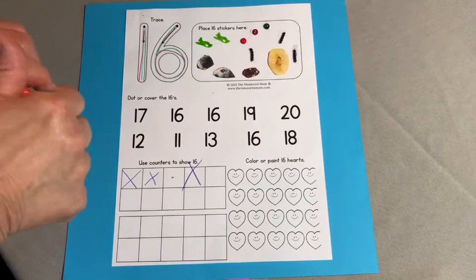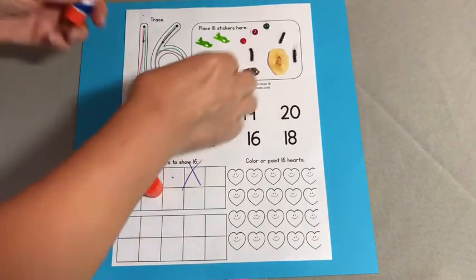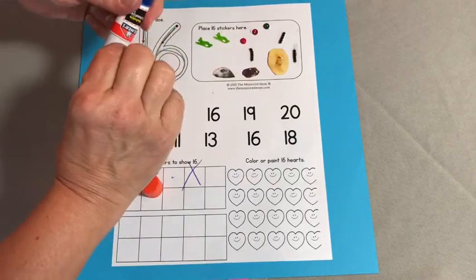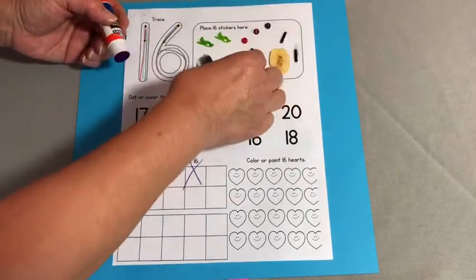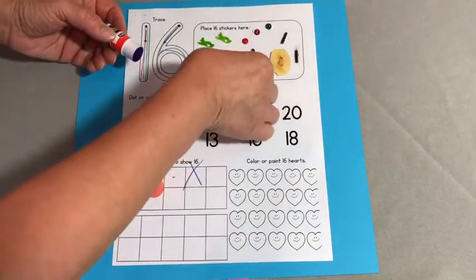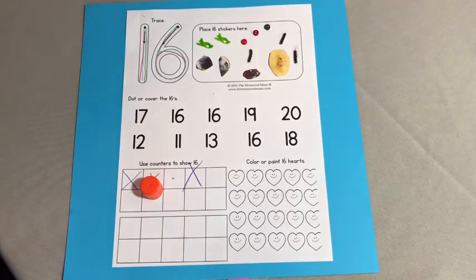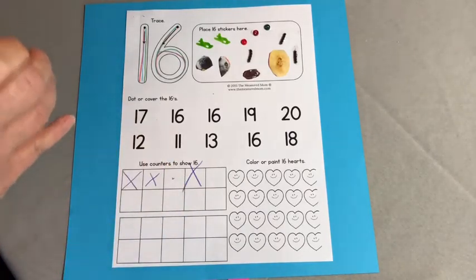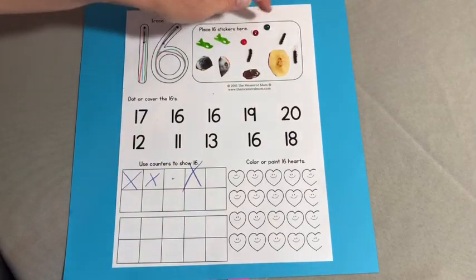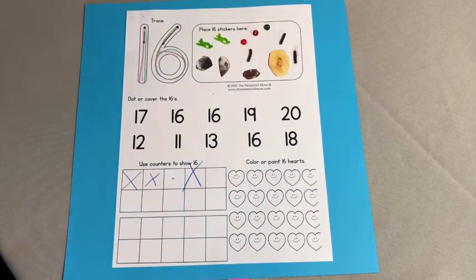So then you're going to just use your glue stick, and for these, put just a tiny bit, because these are tiny pieces of paper and they are really thin, so they're not going to need much glue. So glue down 16 pieces of fruit. I wonder how many things I have so far. 1, 2, 3, 4, 5, 6, 7, 8, 9, 10, 11, 12. All right, perfect. So I have one more idea for you.